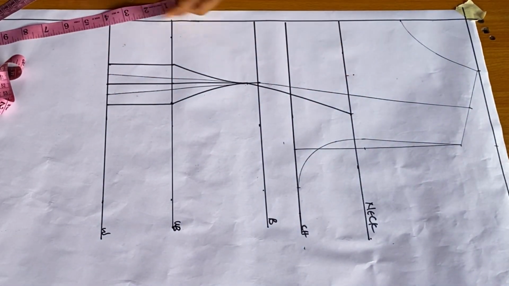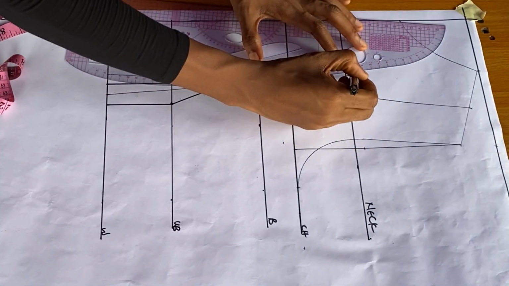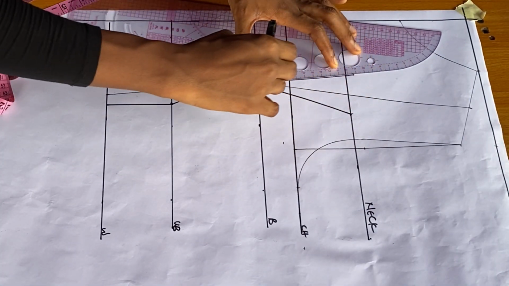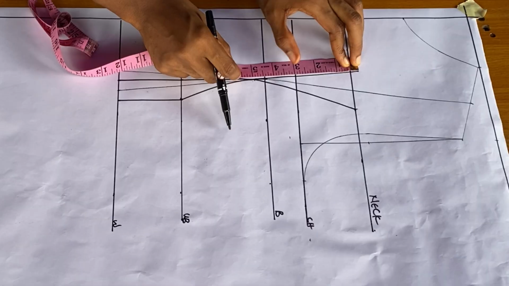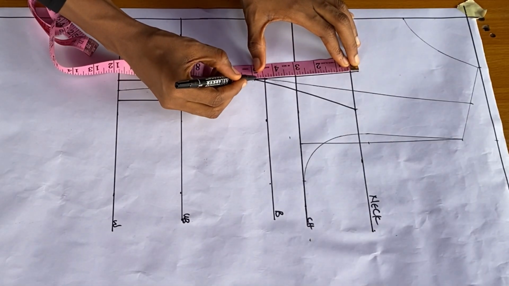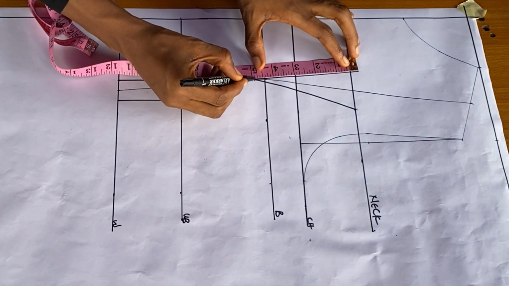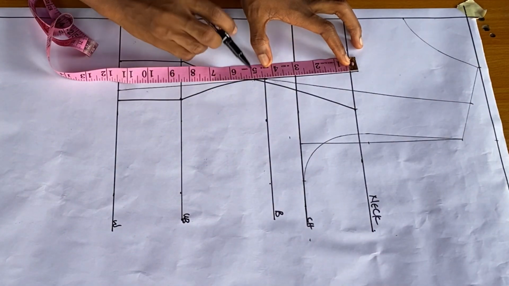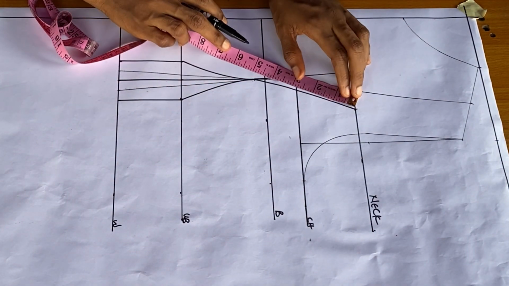So what I did was just go ahead and adjust this so that it would be exactly 5 inches when I connect this, okay? And the reason I'm doing this is just so that when I join this on my sewing machine or when I join it on my fabric, I would not have one being longer than the other. All right.